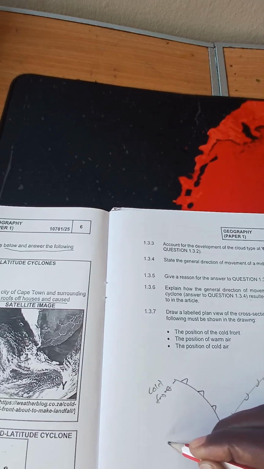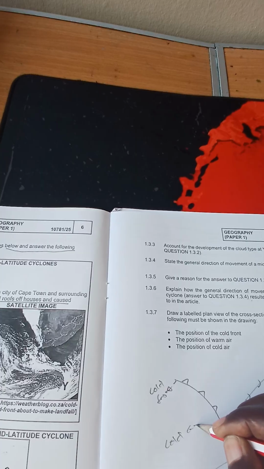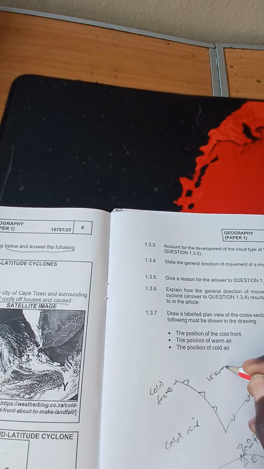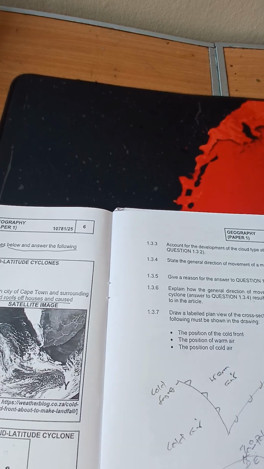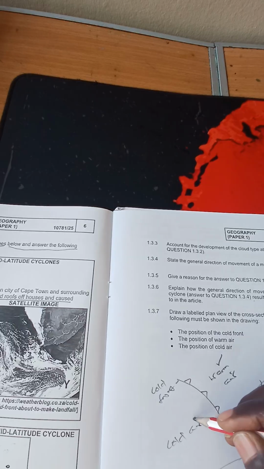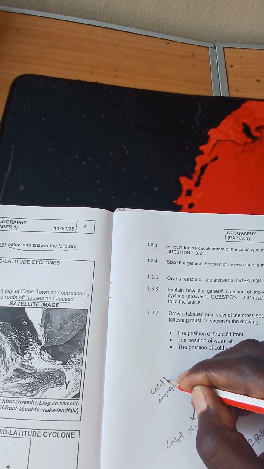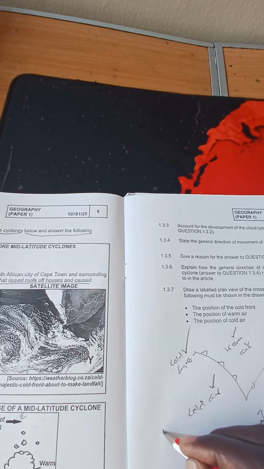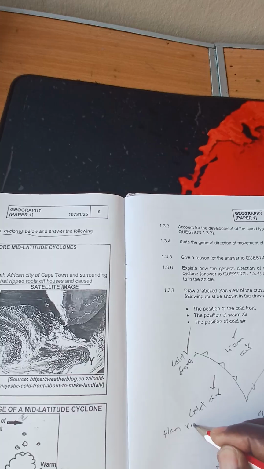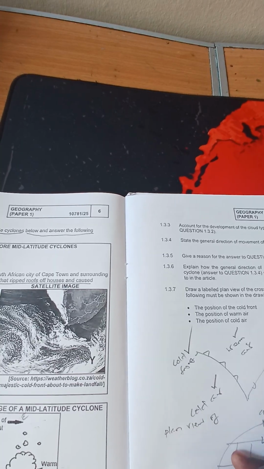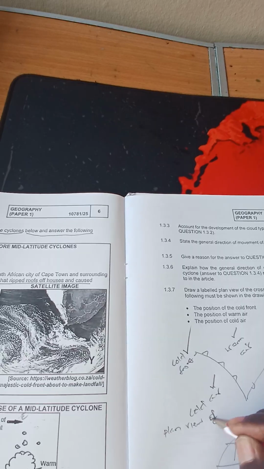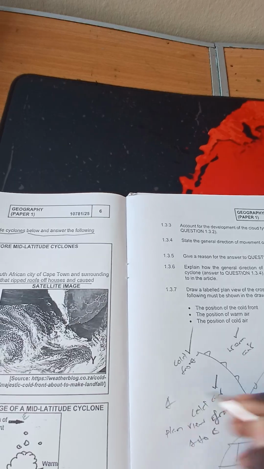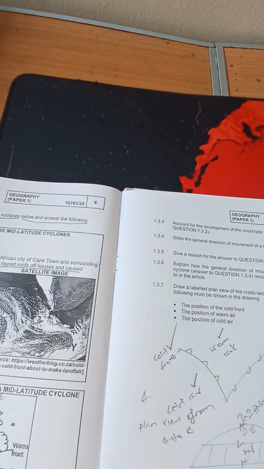Where is our cold air? Our cold air is here. Where is our warm air? Our warm air is here. So this is the position of our warm air. This is the position of our cold air. And this is the position of our cold front. Of course, this is a plan view from A to B. So it means this is a plan view from A to B. This is going to be our answer.